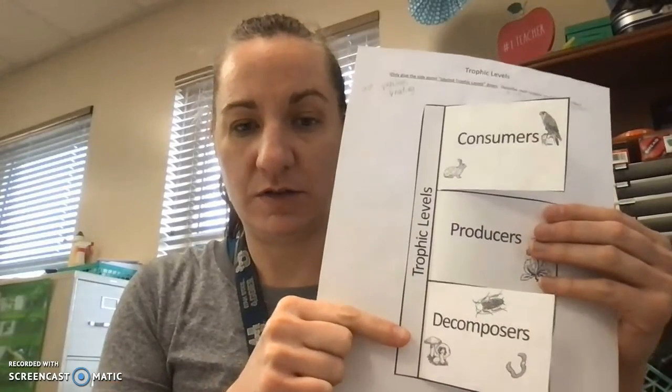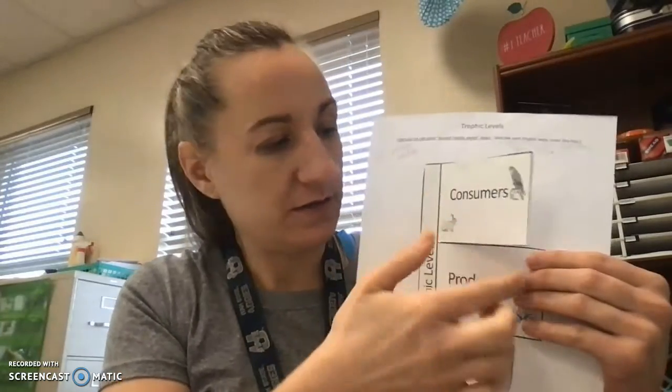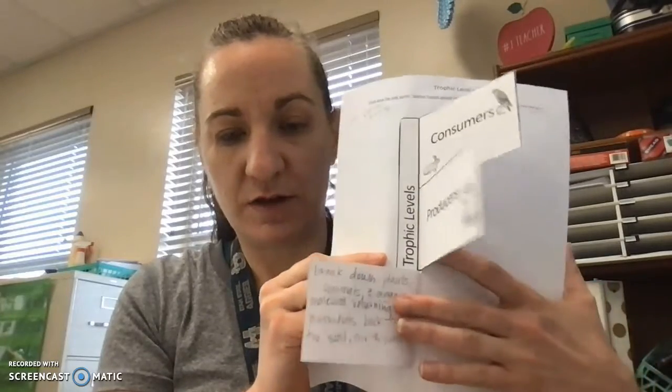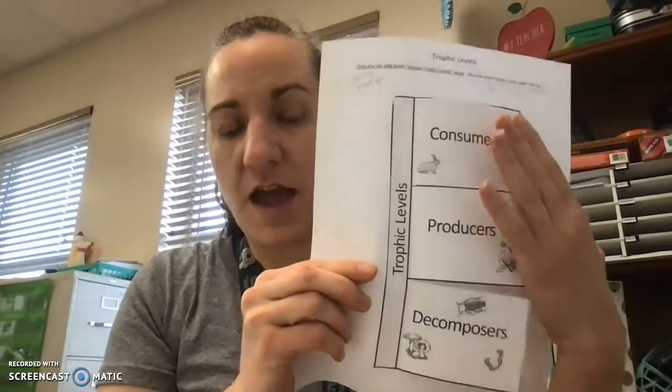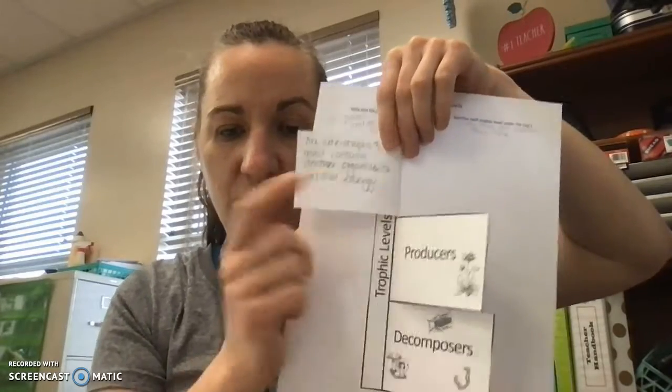What are producers? And what are decomposers? And see if you remember. Then write the definition on here. What are consumers? What are producers? And what are decomposers? And then you are going to write down an example of each one as well.